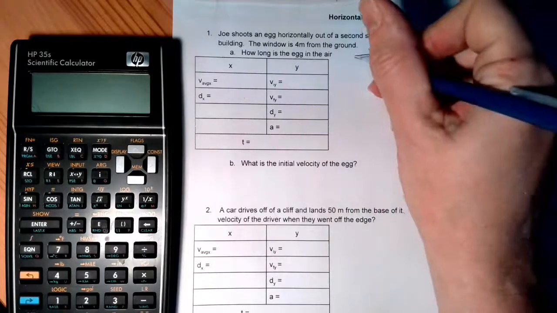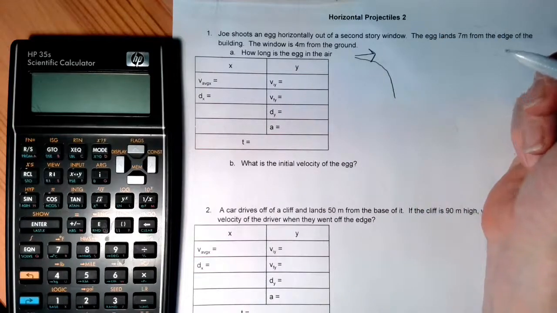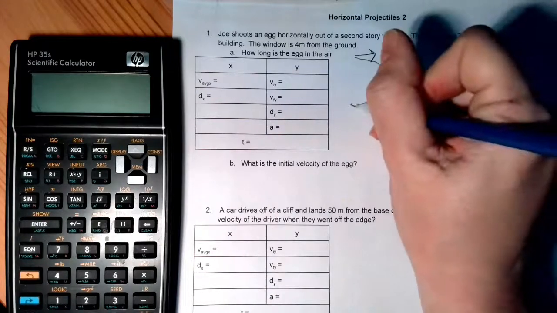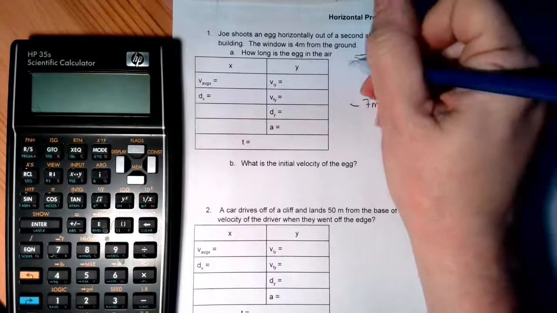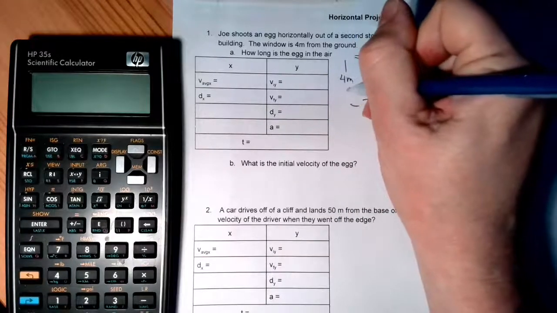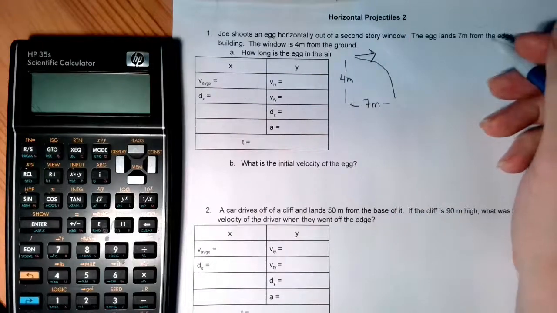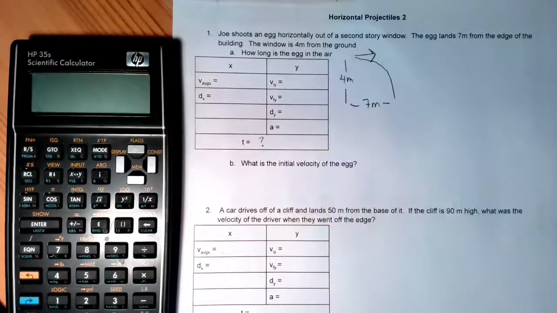The egg is going to follow a parabolic trajectory. It lands 7 meters from the edge of the building, and the window is 4 meters from the ground. We want to know how long the egg is in the air. That's our unknown.